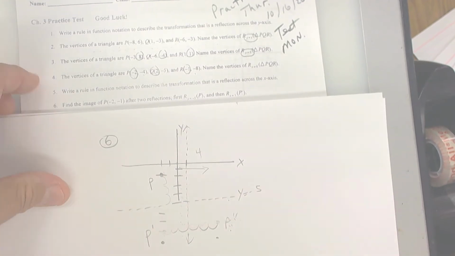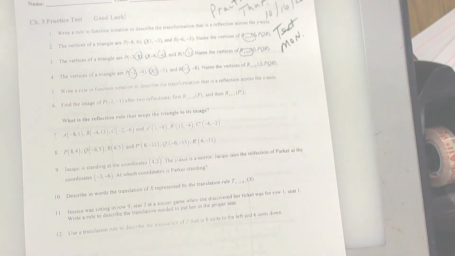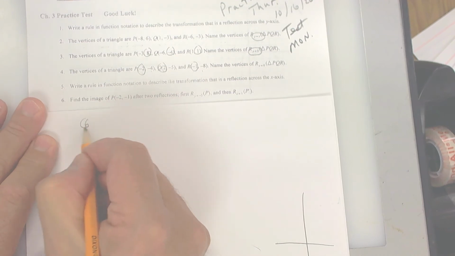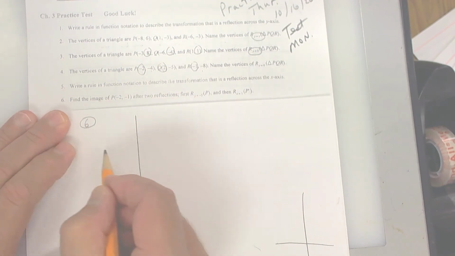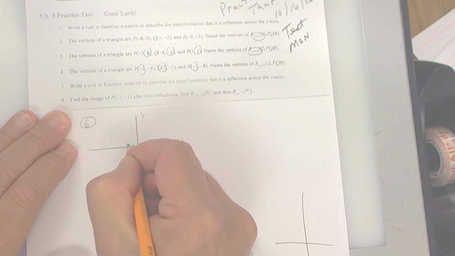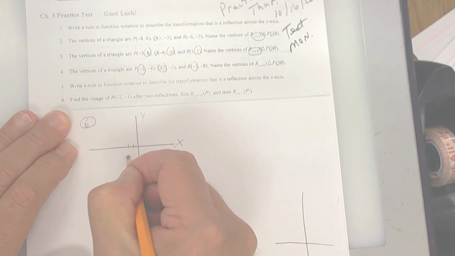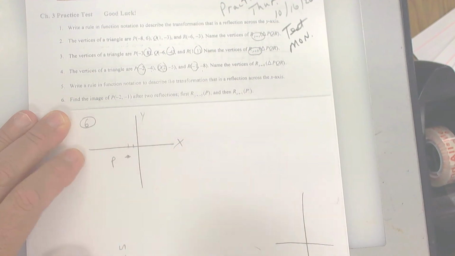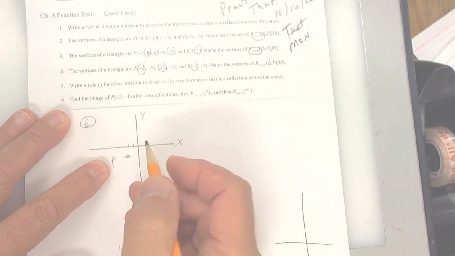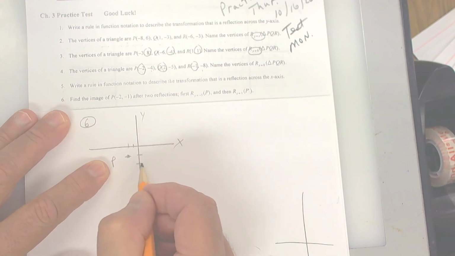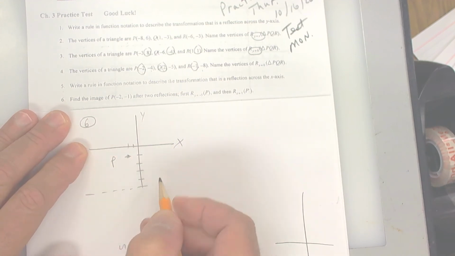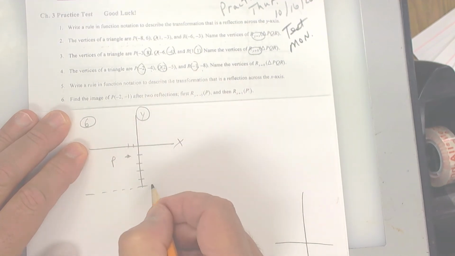All right, I'm going to go ahead and try number 6 again. It would be nice if I had some graph paper, but I'm going to be more careful. So watch. X and Y. -2, and then -1 is right here. So that's P, -2, -1. Now you're going to reflect it over y equals -5. So that's 1, 2, 3, 4, 5. So y equals -5, this is your y-axis, is right here.